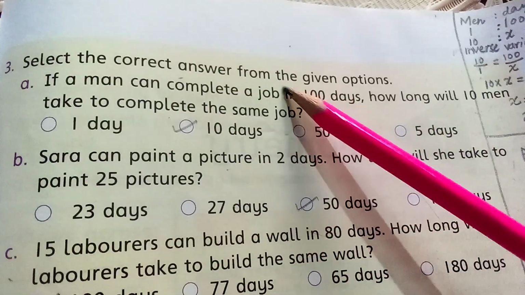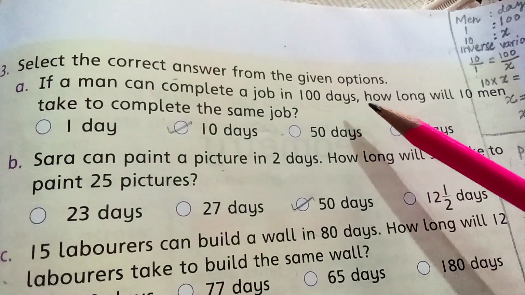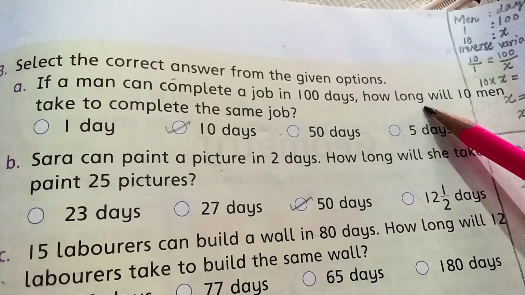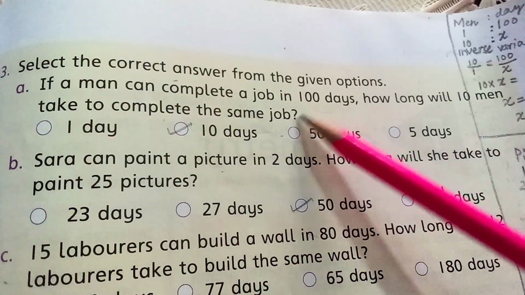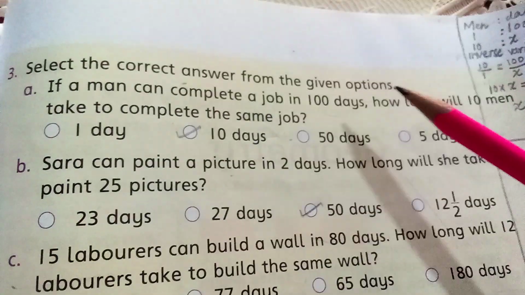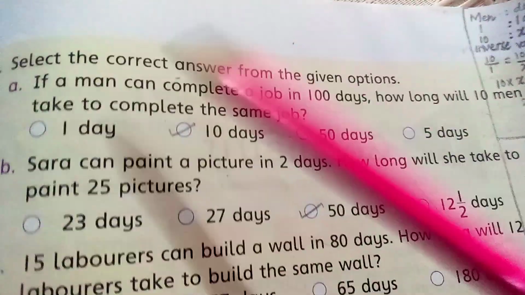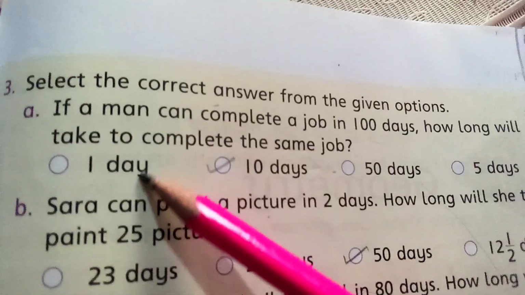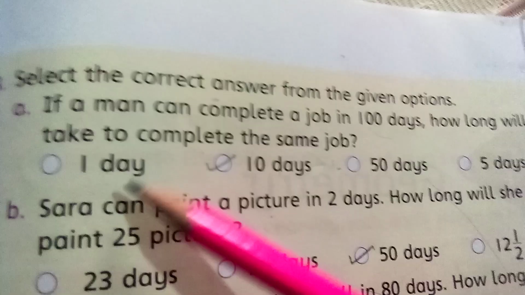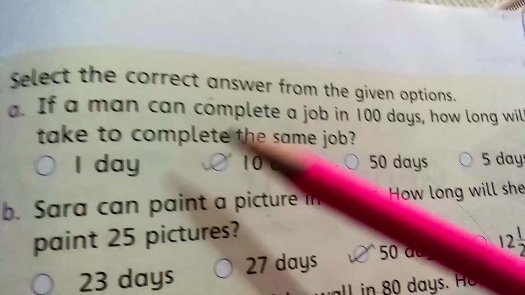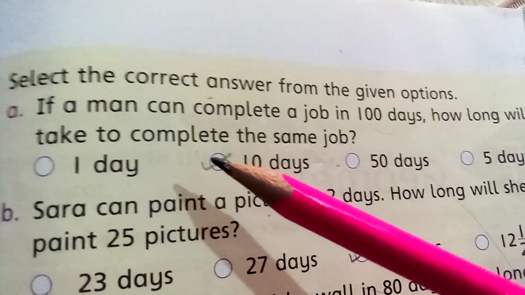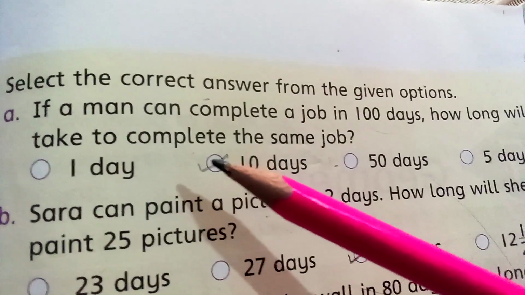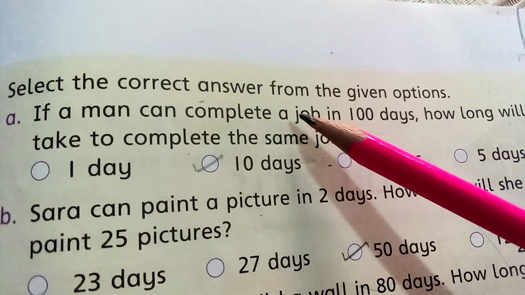If a man can complete a job in 100 days, then how long will 10 men take to complete the same job? 10 days will be taken by 10 men to complete the job. Okay students, I have told you in the introductory videos of ratio and proportion that there are two types of proportions, direct and inverse, and this is an example of inverse proportion.